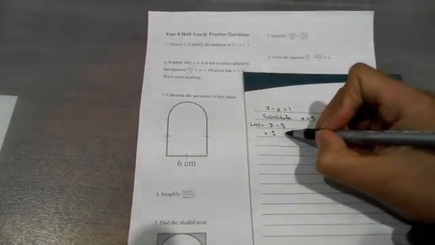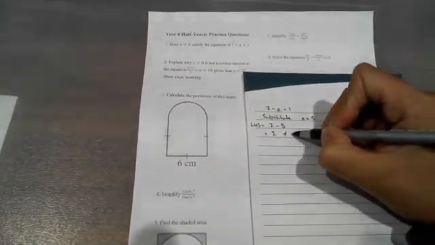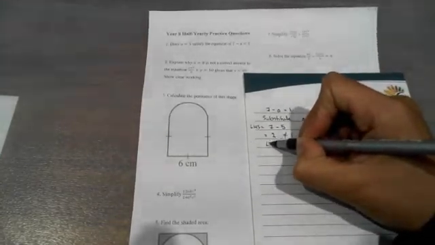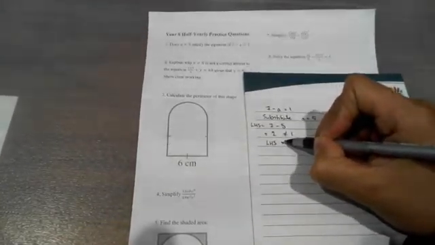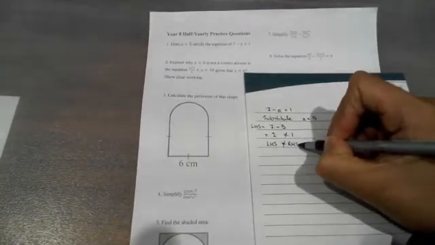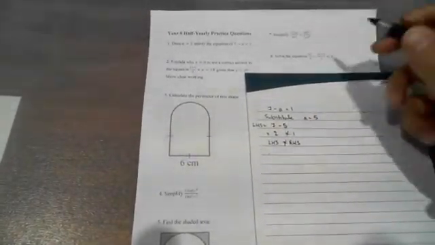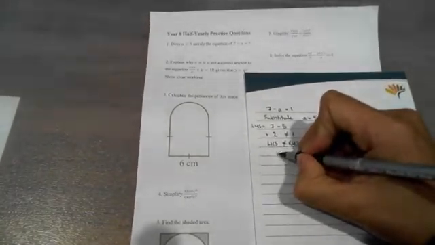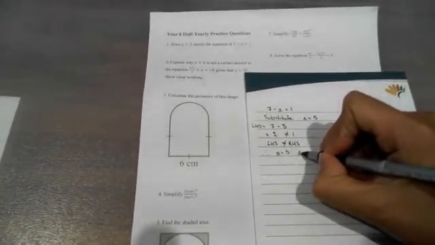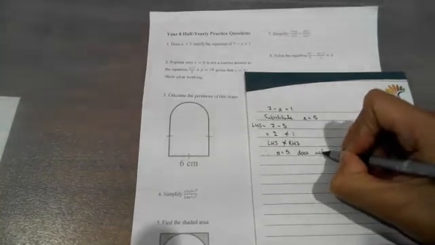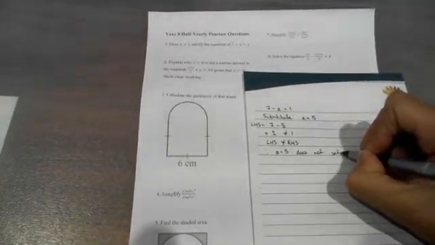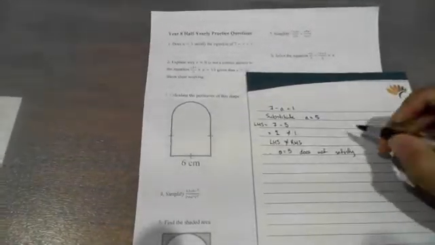Yeah, so 2 does not equal 1. You can write left hand side does not equal right hand side. Yeah, so therefore a equals 5 does not satisfy the equation.